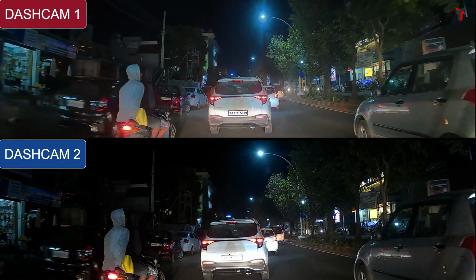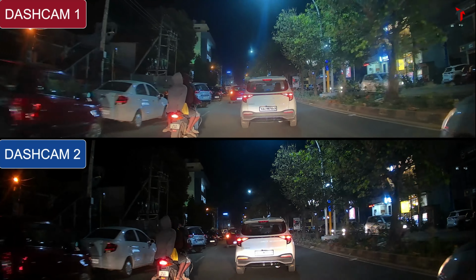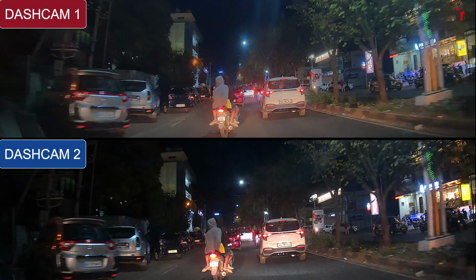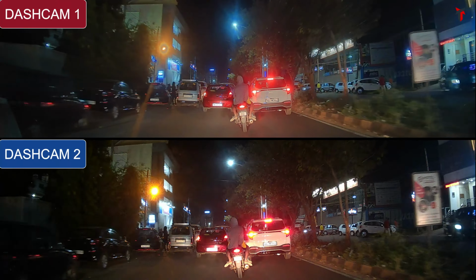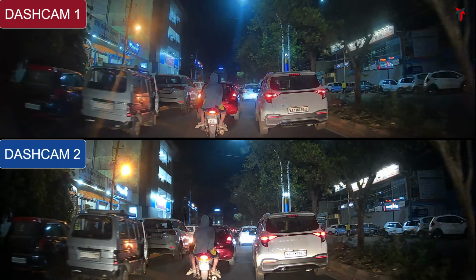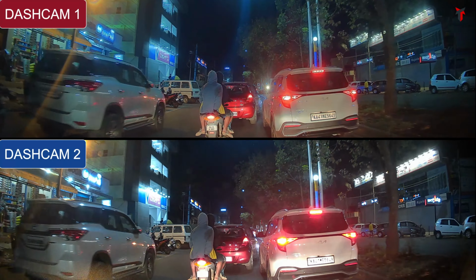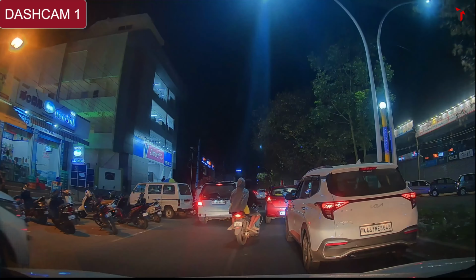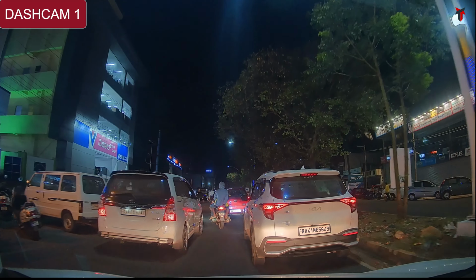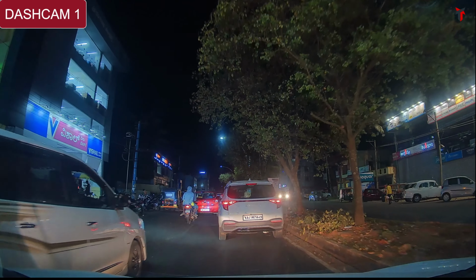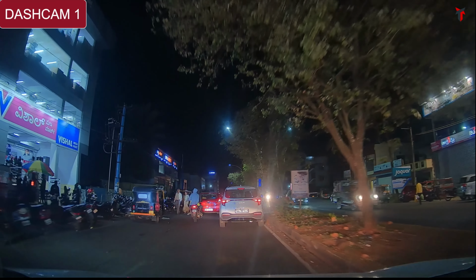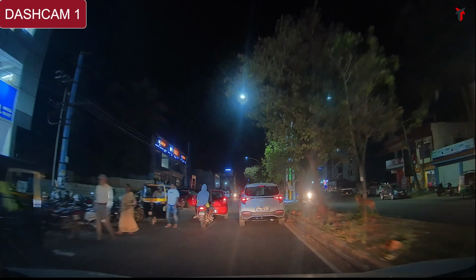So this video is right out in front of your eyes, so that you can decide for yourself which of these two video footages gives off a better quality compared to the other. And once you have understood this significant difference, it will be easier for you to decide which dash camera or which 4K dash cam to go ahead with when you're buying one in the future.